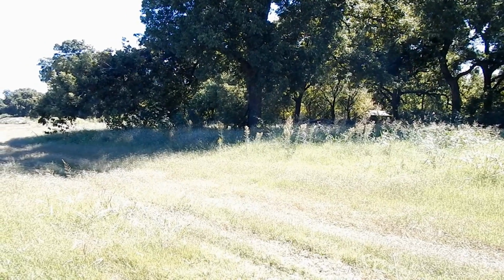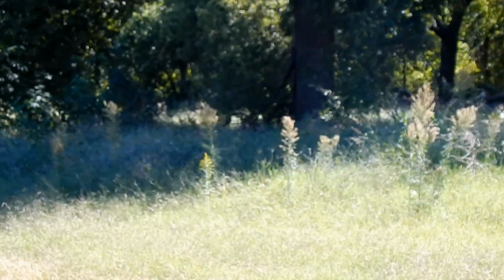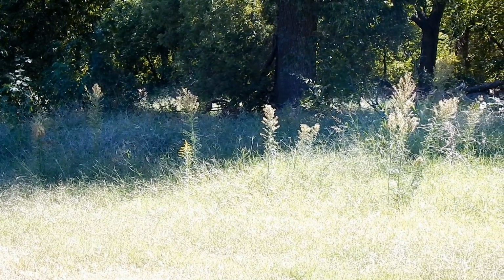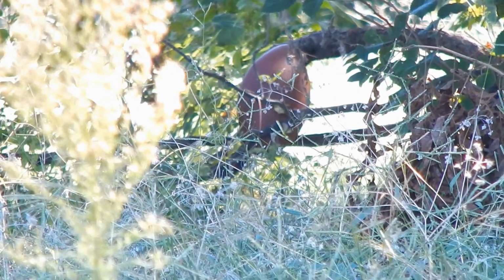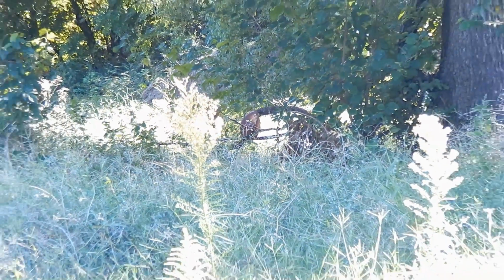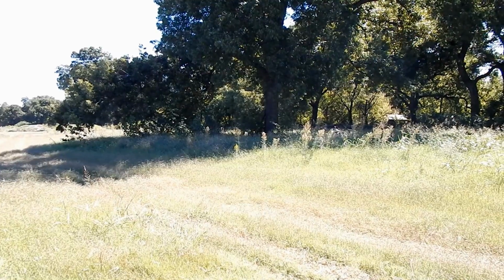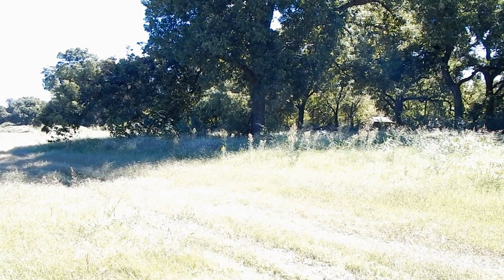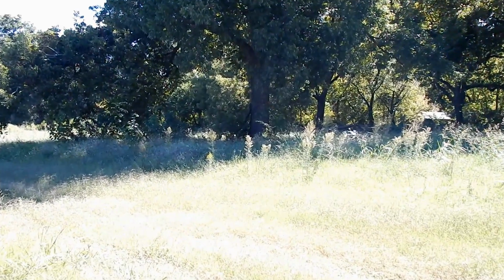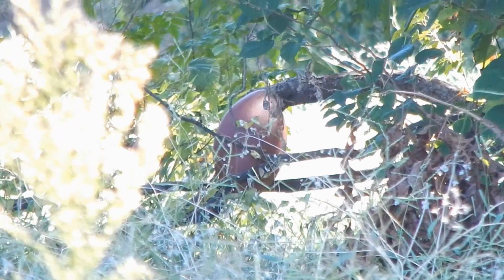Now this is 0.7 exposure compensation. Now we are on 1.0, plus 1.0 exposure compensation. Where is the football? There it is.